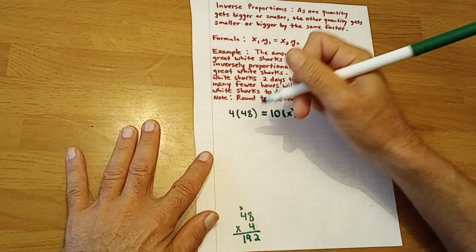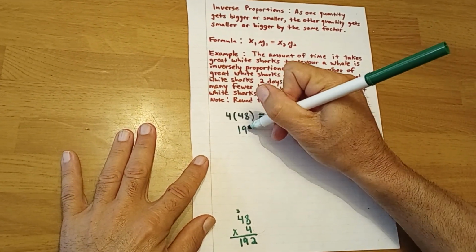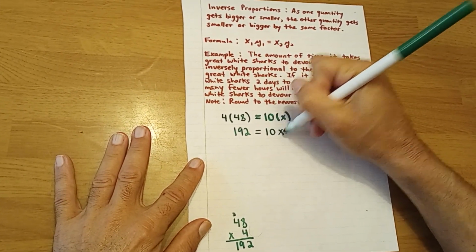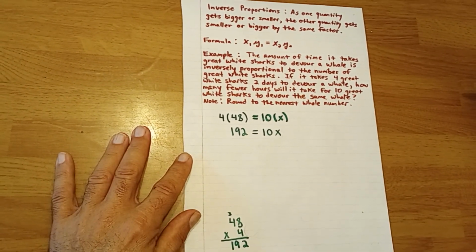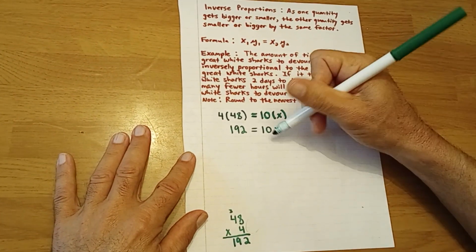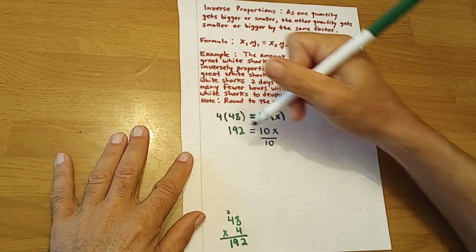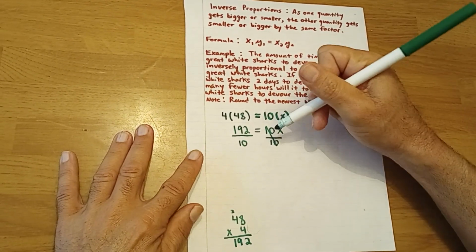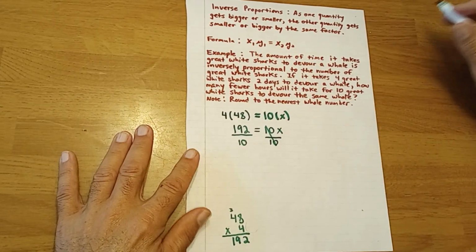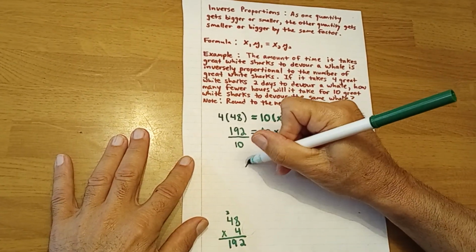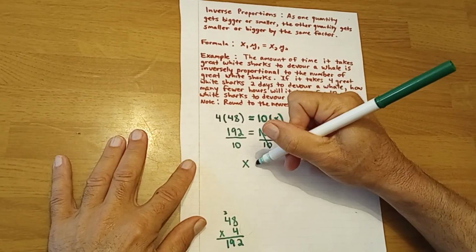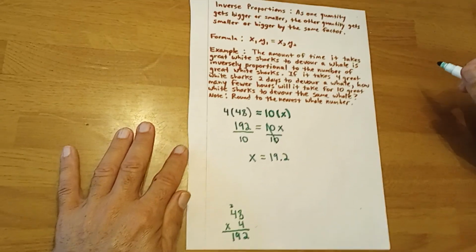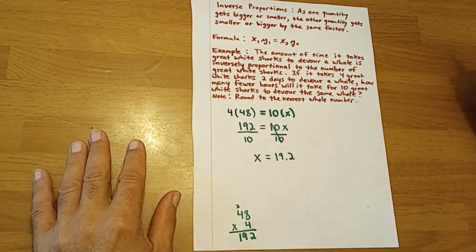192. Okay, so here 192 would equal 10x. Okay, now here again we want to solve for x, and we do that by dividing both sides by 10. And we get x is 192 divided by 10, and that's fairly easy math. That's going to be equal to 19.2. Okay? All right, now we need to be careful of the question, right?